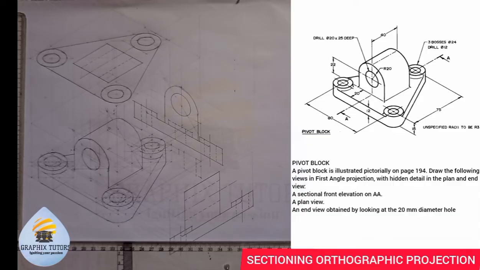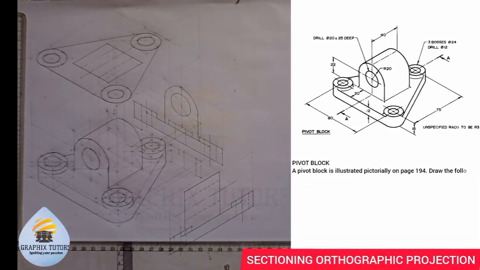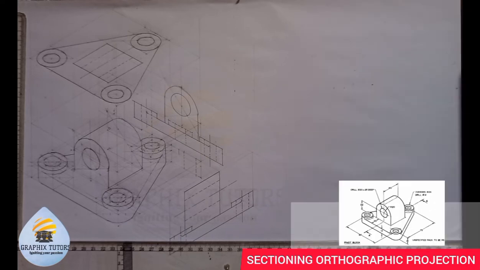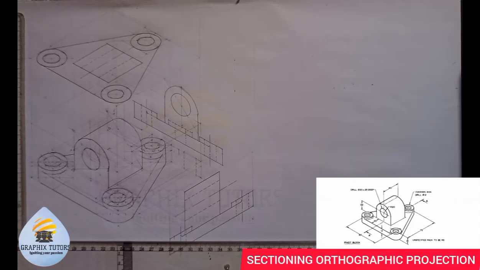To make the work easier for us to understand, I have reproduced the figure on my drawing sheet. So what you are seeing at the right hand side is the same as what you're seeing on my drawing sheet. I'm going to do away with what is on the right hand side, then I'll start. The first thing said is first angle projection, which means you want to draw in orthographic projection.